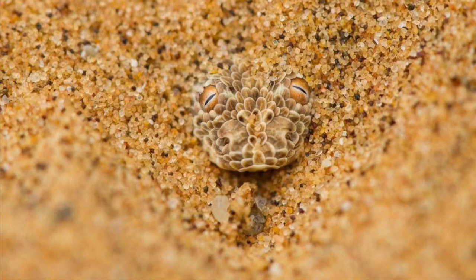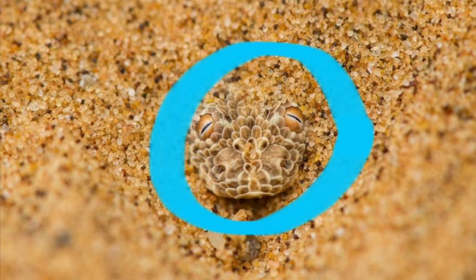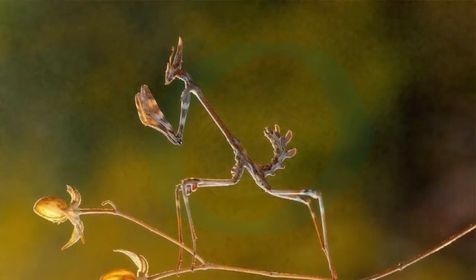Okay, now we're in the desert. There's something hiding in the desert sand. I would not want to step on this animal. Eek! It's a desert viper. That's a snake. He looks a lot like the sand that he's blending in with.